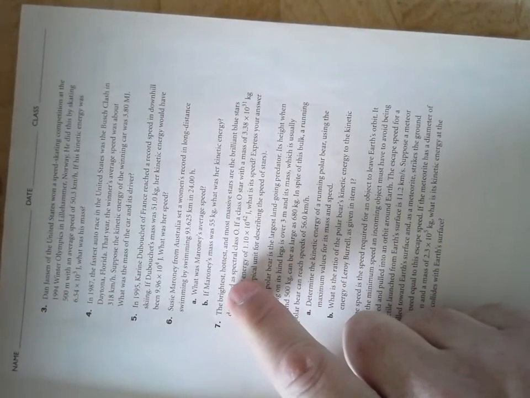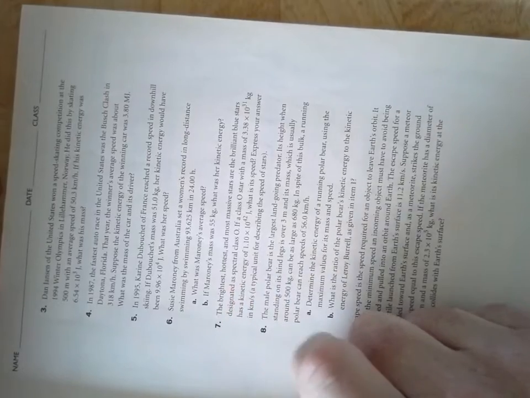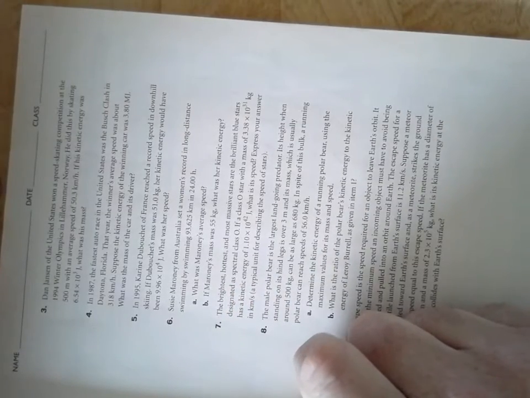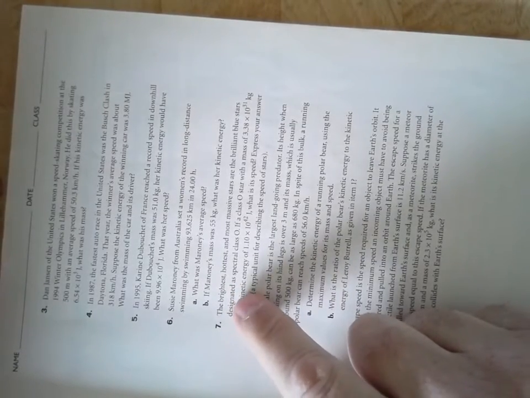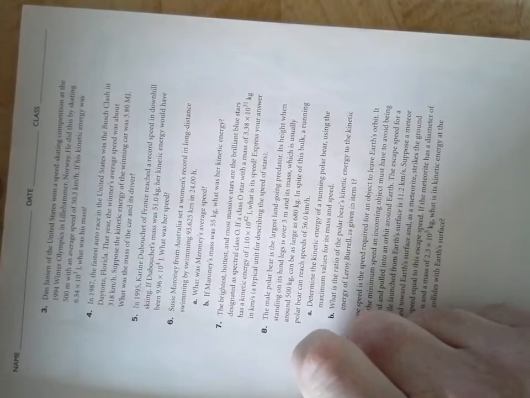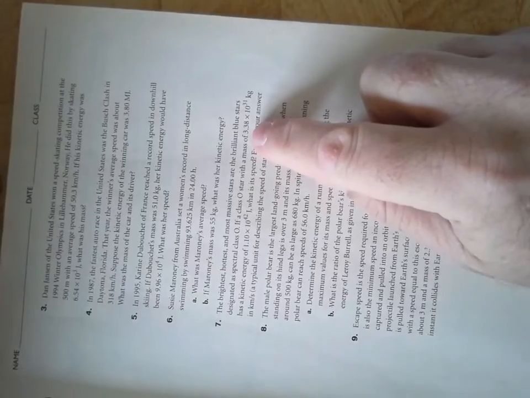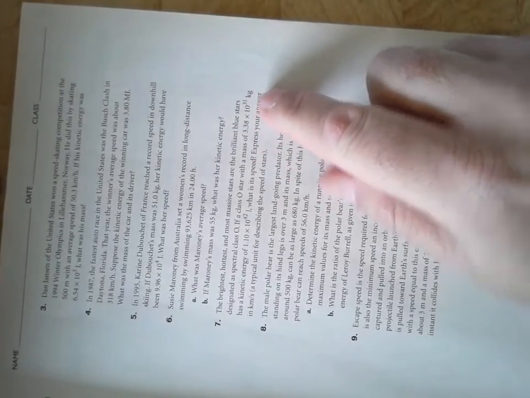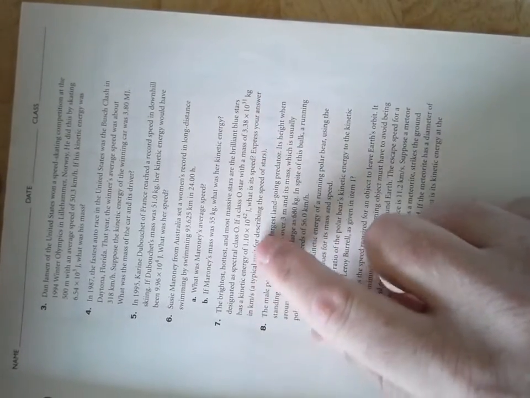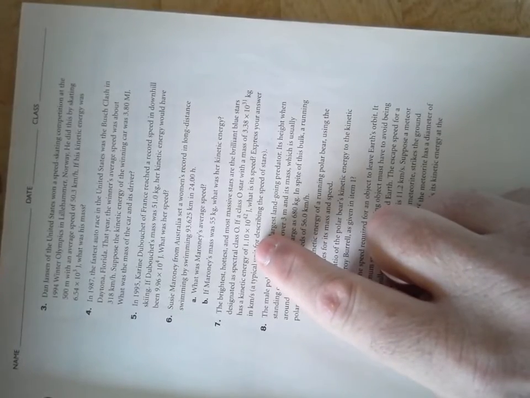It says the brightest and hottest, most massive stars are the brilliant blue stars designated as spectral class O. If a class O star with a mass of 3.38 times 10 to the 31 kilograms has the kinetic energy of 1.10 times 10 to the 42 joules, what is the speed?